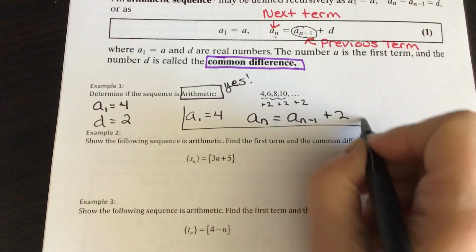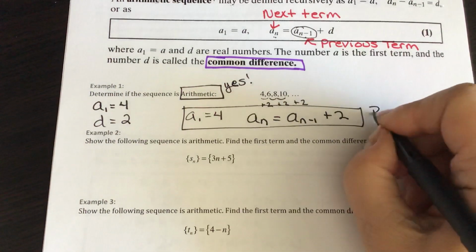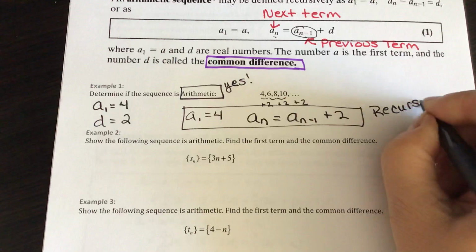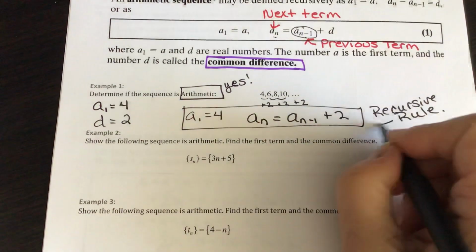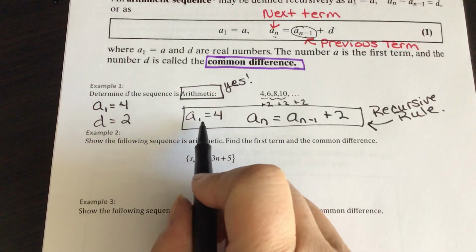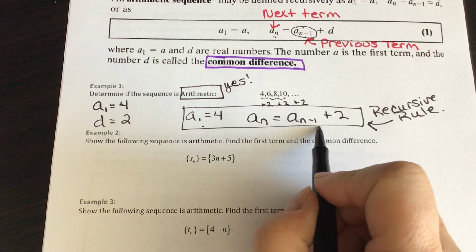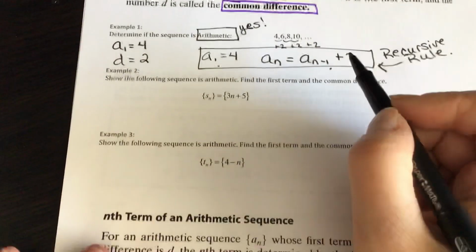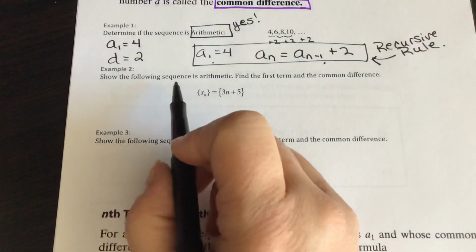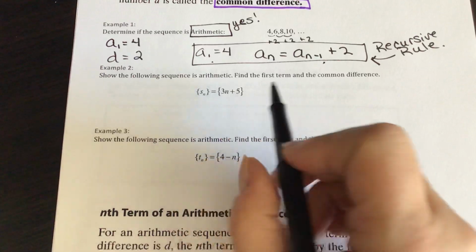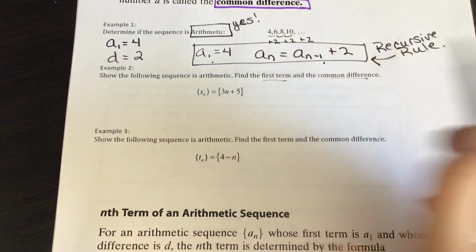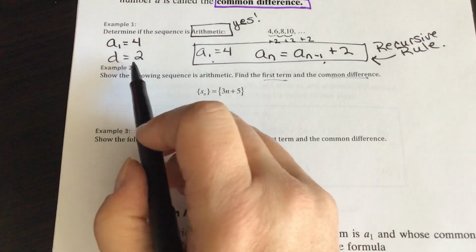So this would be my recursive rule. You have to have a starting number and the rule. In example 2, it says to show that the following sequence is arithmetic, find the first term and the common difference, just like we did up here.